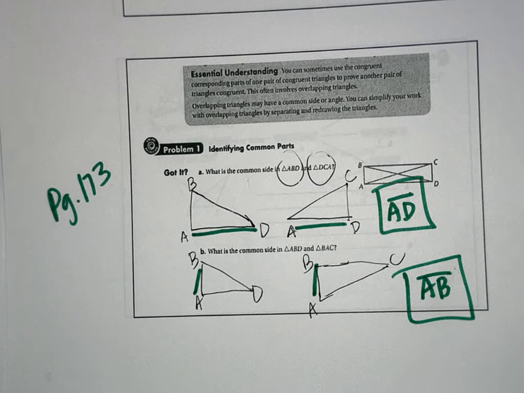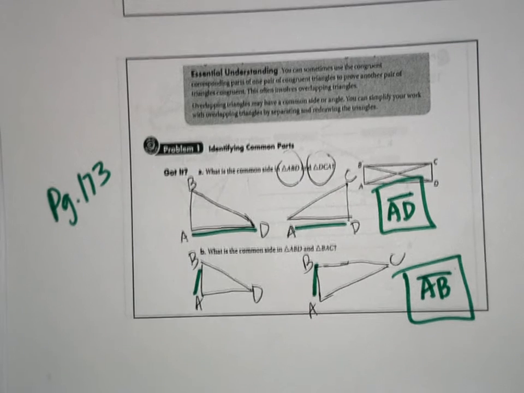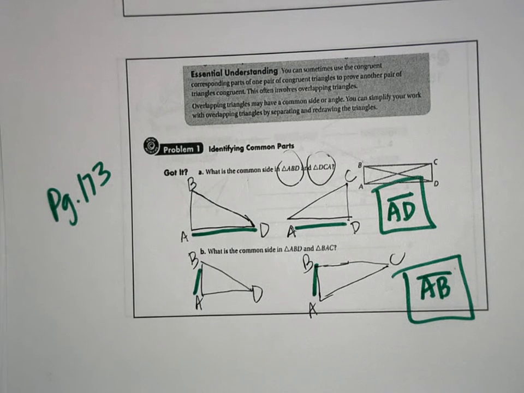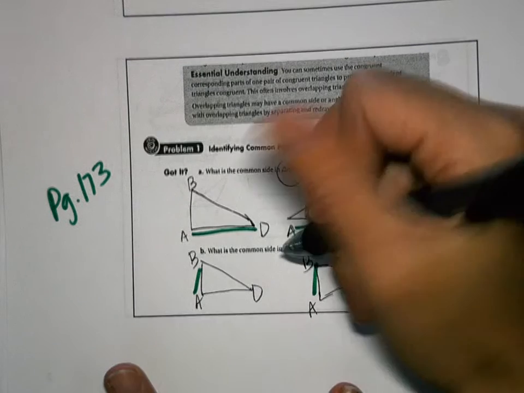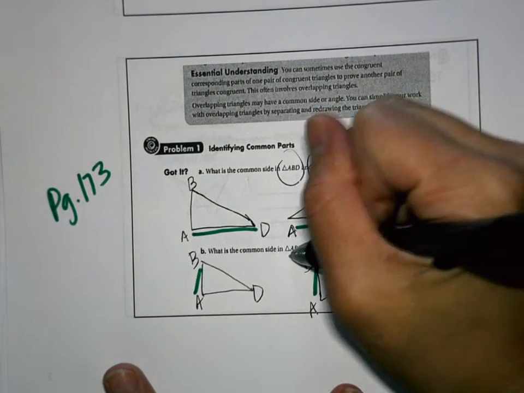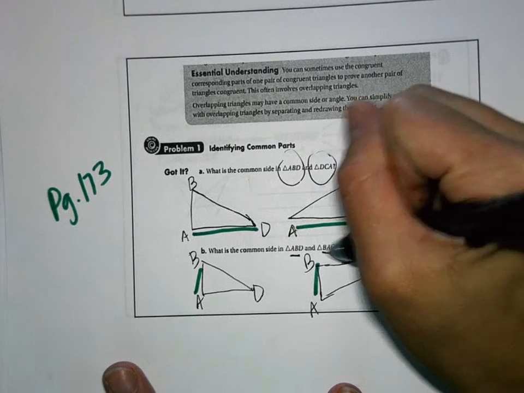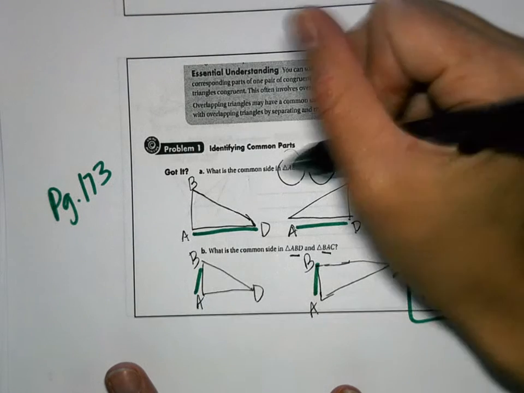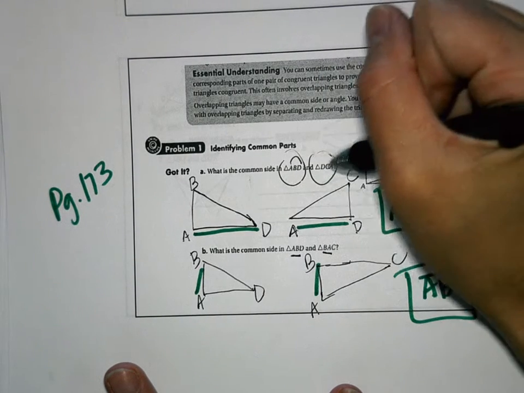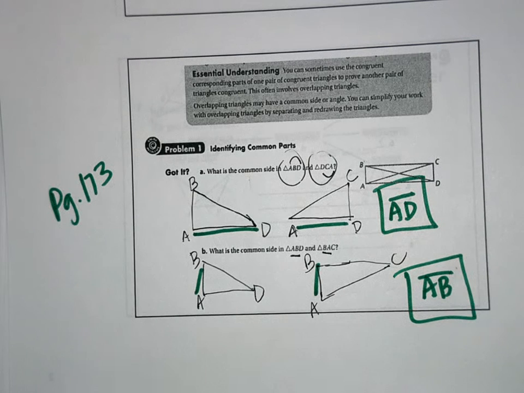Is there kind of a shortcut that you notice on these where you wouldn't necessarily always have to take them apart? Very good. If you look at the common letters, so if you see this has A and B and this one also has A and B. Or up at the top, they both had A and D and A and D. So the common letters oftentimes tell you where your common side will be. Questions so far?